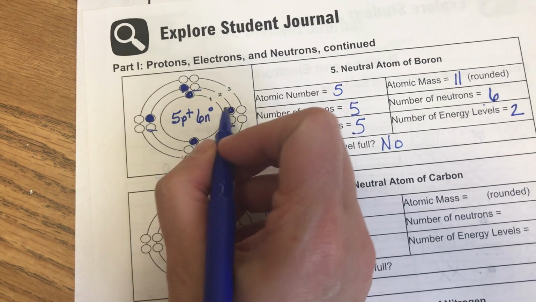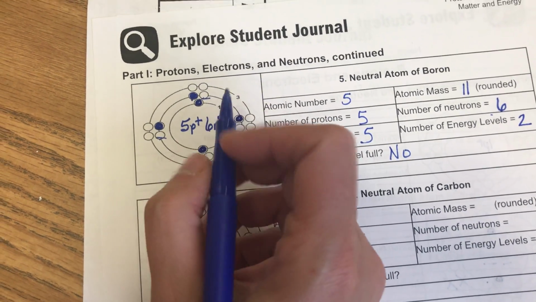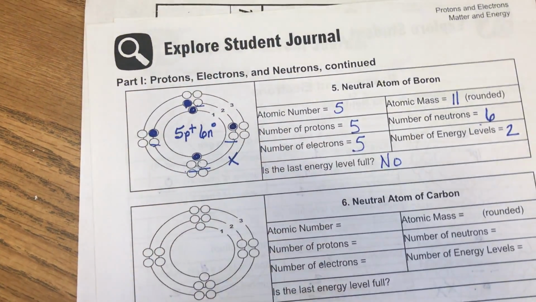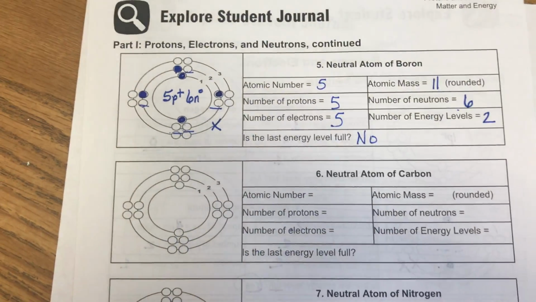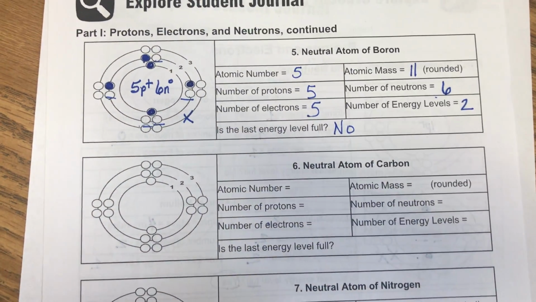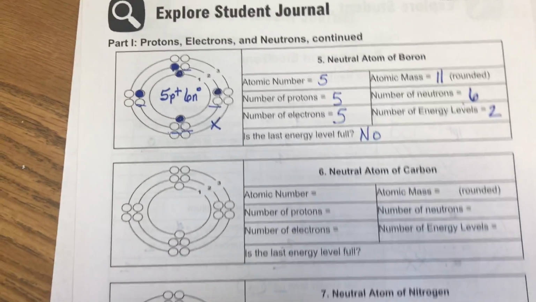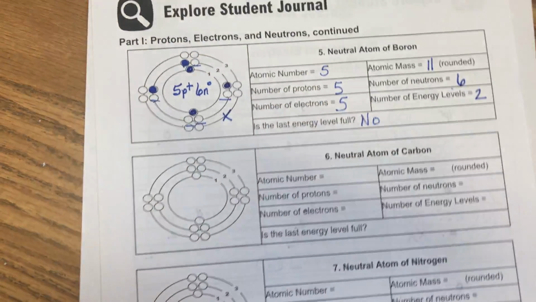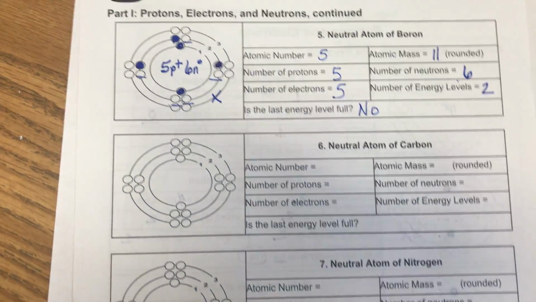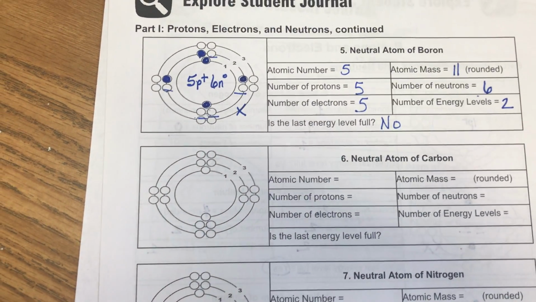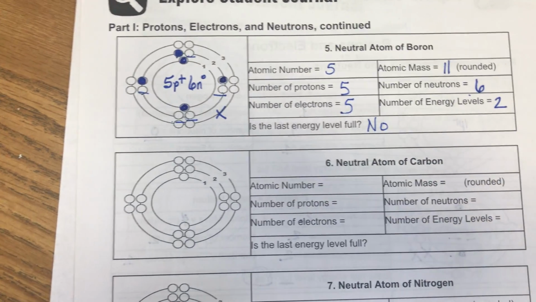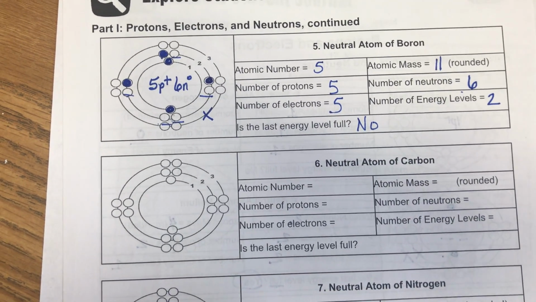So really you could place your electrons anywhere, but we're going to space them out so that in the future when you learn about bonding in high school, it will make more sense. So just space your electrons out like I am doing. Okay, if you forget, it's okay. You would just need to make sure that you have the right number of electrons on that particular energy level.